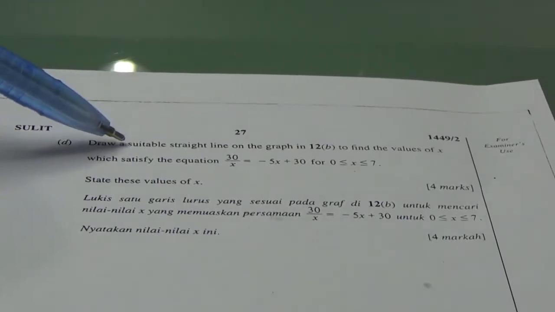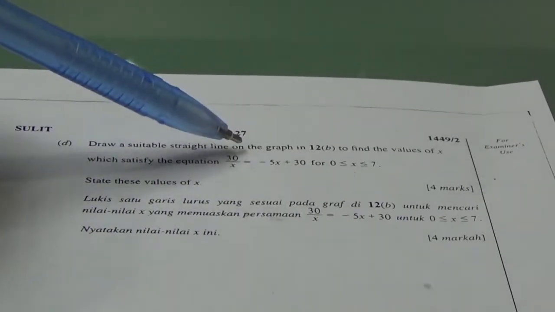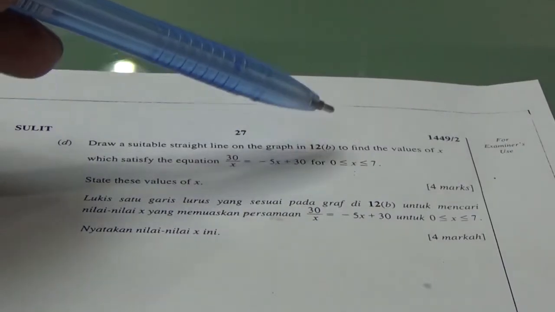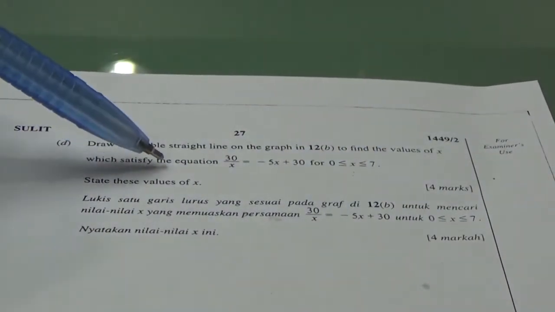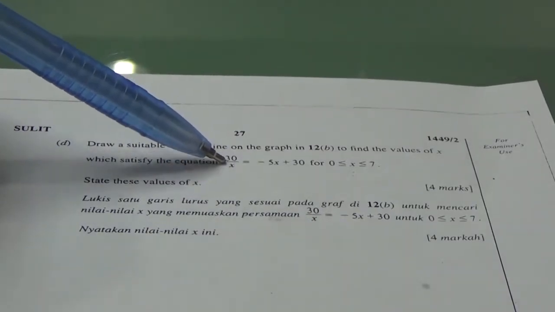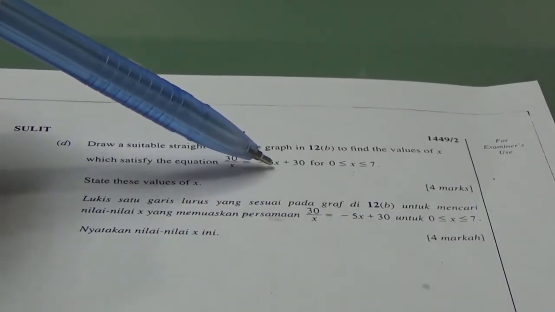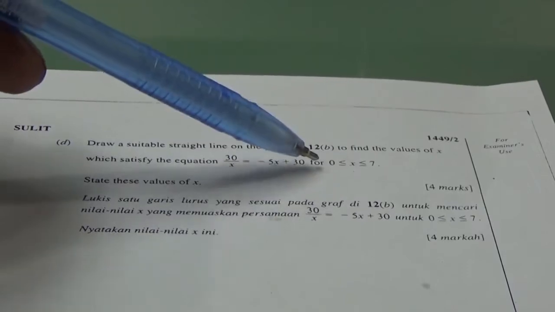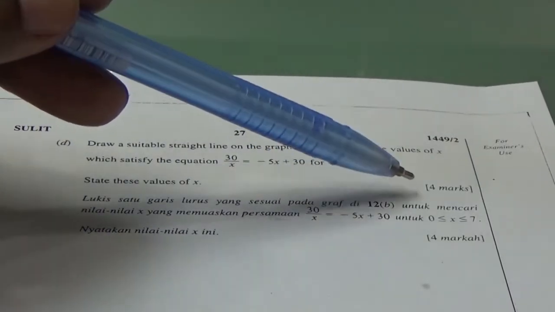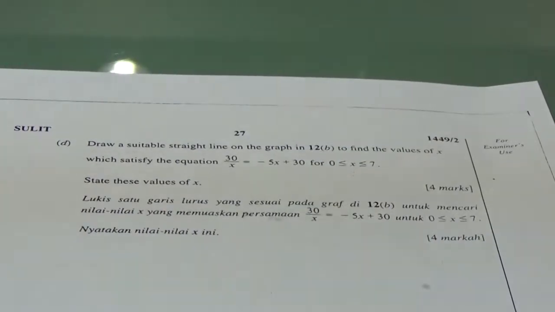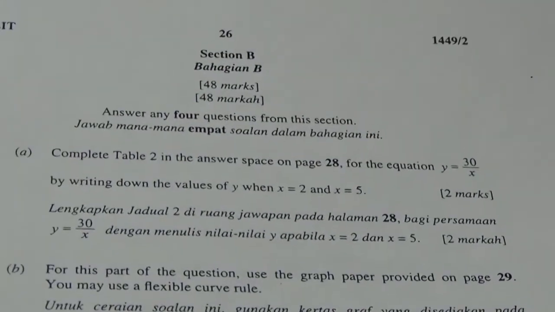followed by the last part, D: draw a suitable straight line on the graph in 12b to find the values of x which satisfy the equation 30 over x equals negative 5x plus 30 for x between 0 to 7, which is equivalent to 4 marks. So A, B, C, D carries 12 marks. Let's begin with section A first.